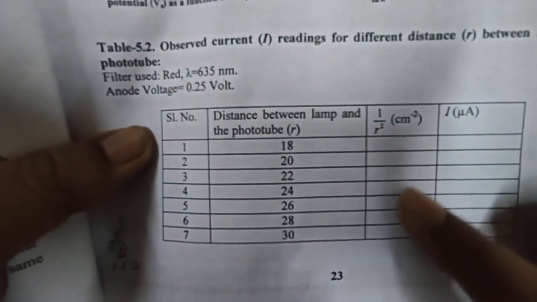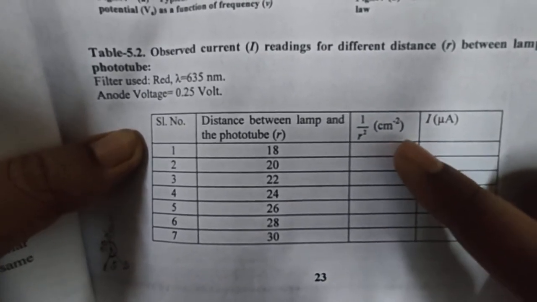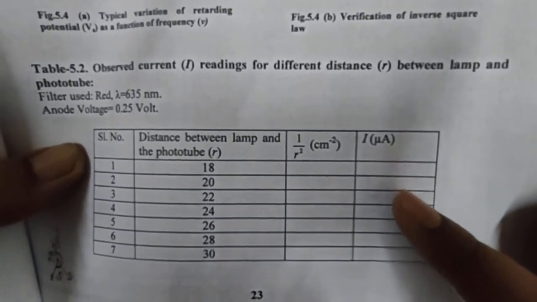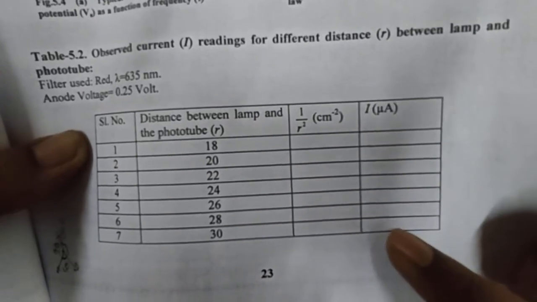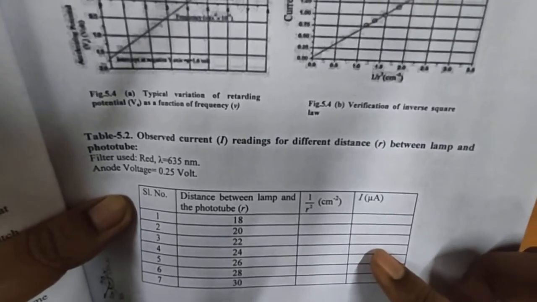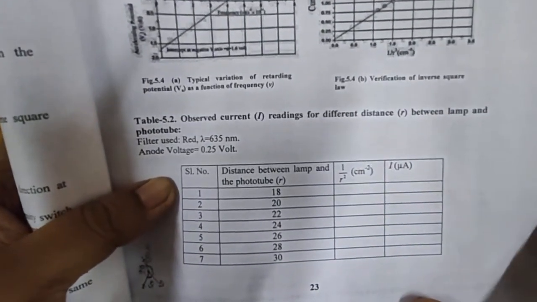Then we'll take the inverse of this distance, which is in per centimeter square, and the corresponding current will be obtained from the apparatus and noted down over here. Taking these two values, 1 by r square along the x-axis and the current value along the y-axis, we will get this graph. If this comes as a straight line, then only our experiment is verified.